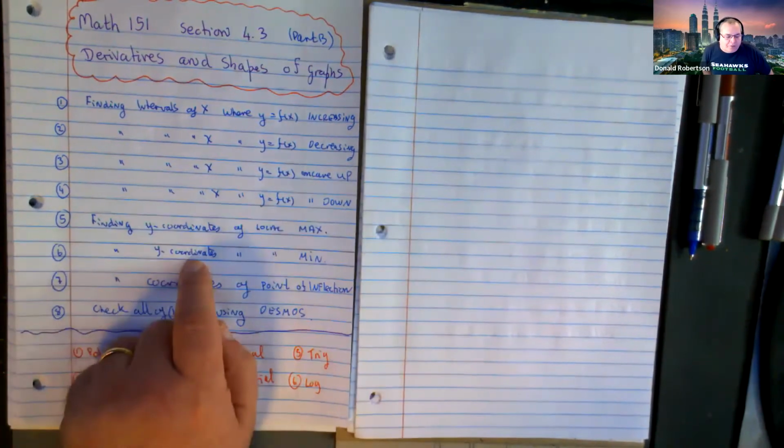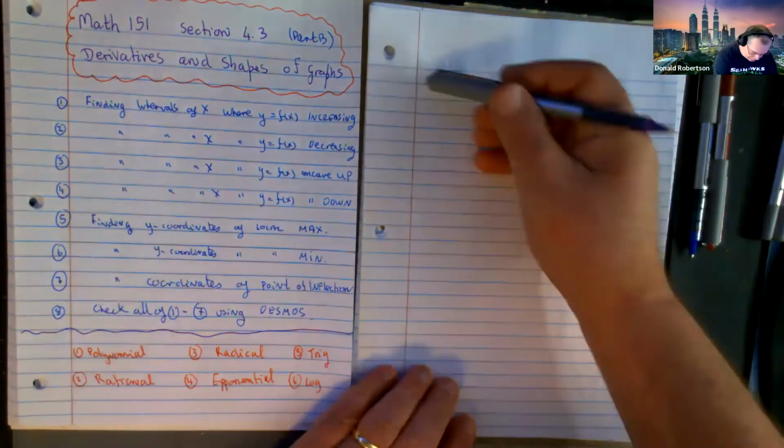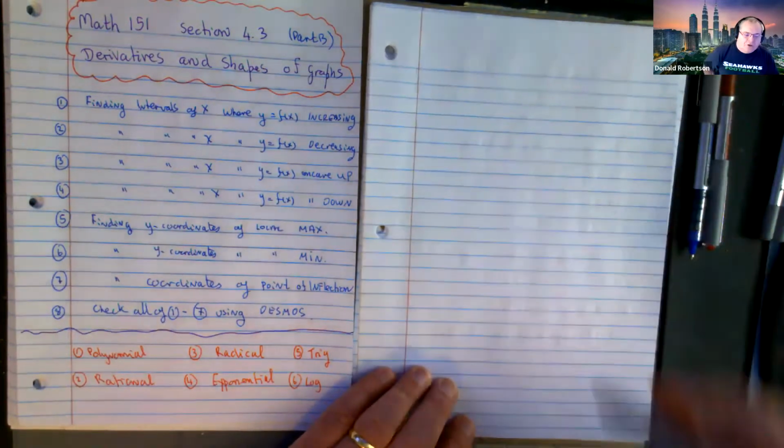So we know how to find when a function is increasing and when it's decreasing. It's all about the first derivative being positive and negative. We can also find the coordinates of local max and min and all that good stuff using, again, the first derivative. What we're going to add to it, and we've talked about it before, is happy face, sad face. We're going to look at concave up and concave down and points of inflection.